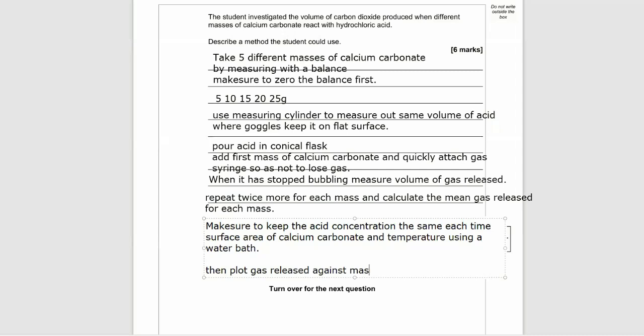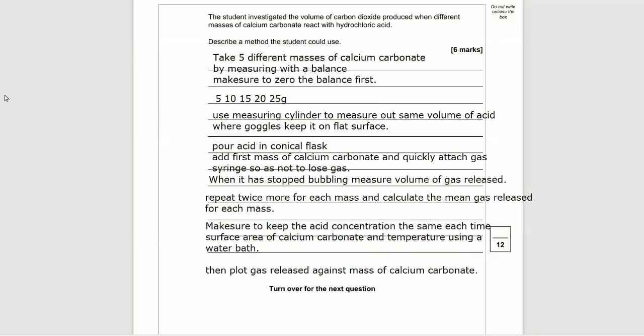You should probably keep the surface area of the calcium carbonate the same. And you can do that by either using lumps or powder, but using the same shape of calcium carbonate. All right, let's move on. That's definitely getting you your 6 lovely jubbly marks.